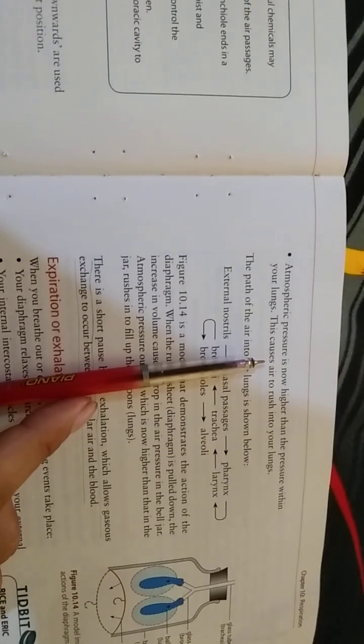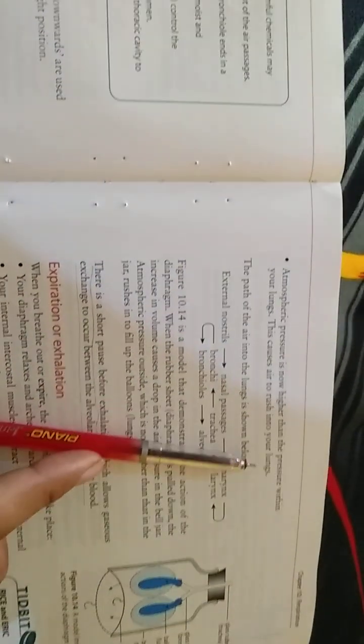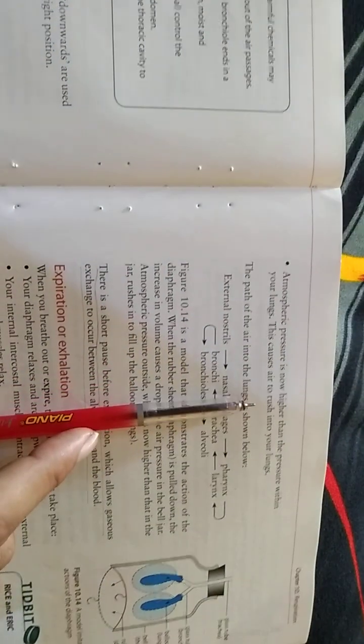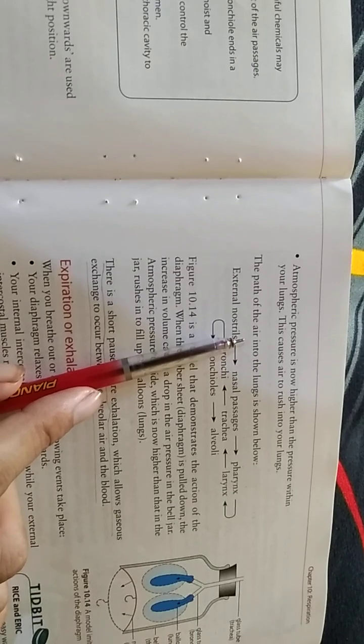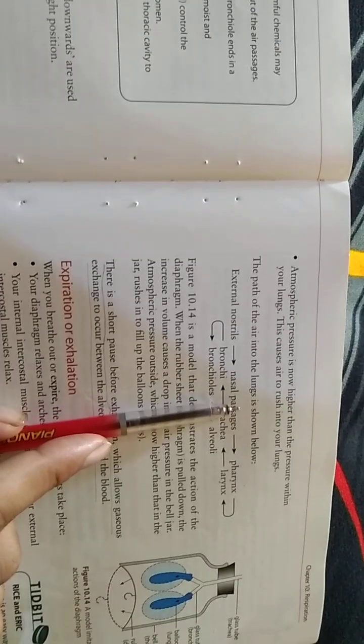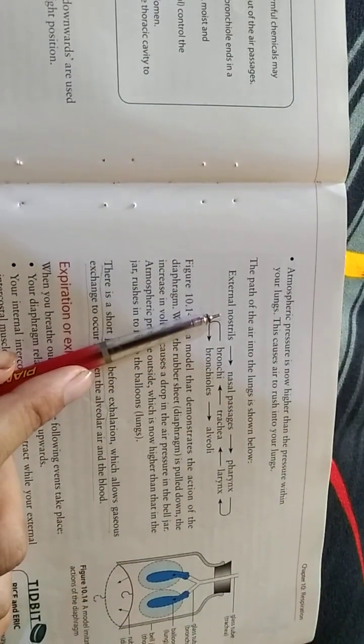Atmospheric pressure is now higher than the pressure within your lungs. This causes air to rush into your lungs. The path of the air into the lungs is shown below. External nostrils.